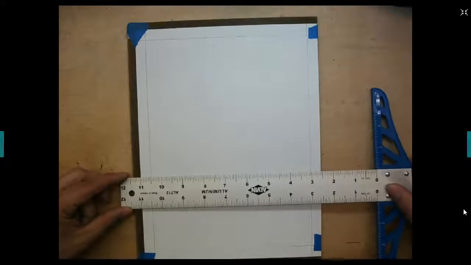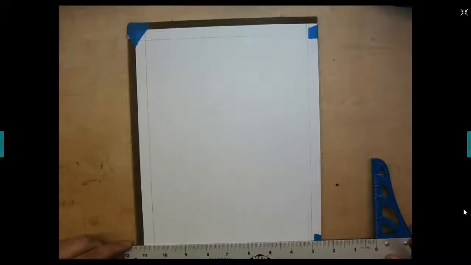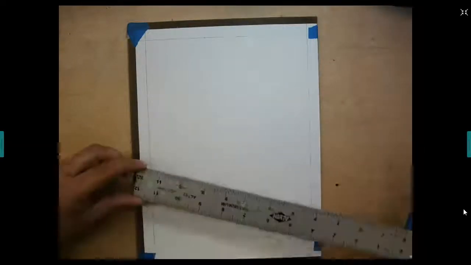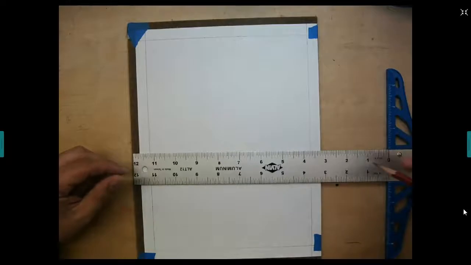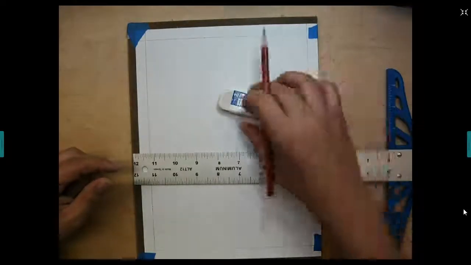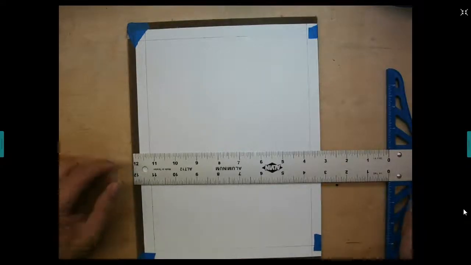You could do a spot check and kind of just measure your border, a 1/2 inch border, at different locations, and if it looks pretty square, continue on. If you see a slope or something, go back, erase it with a nice white eraser, clean it up, and try again. Okay?